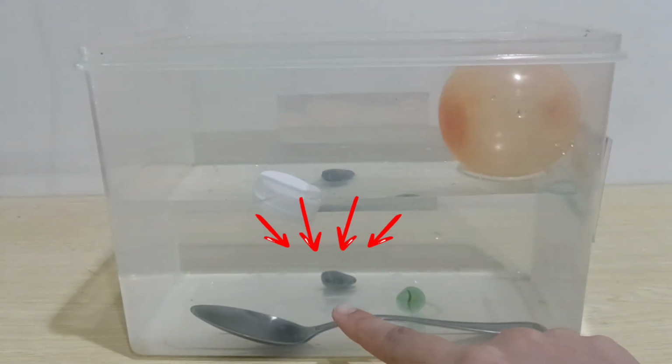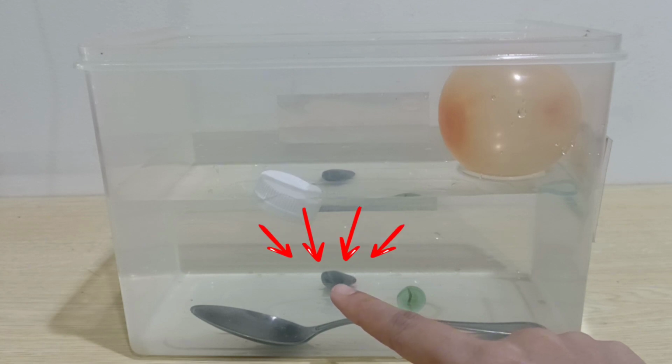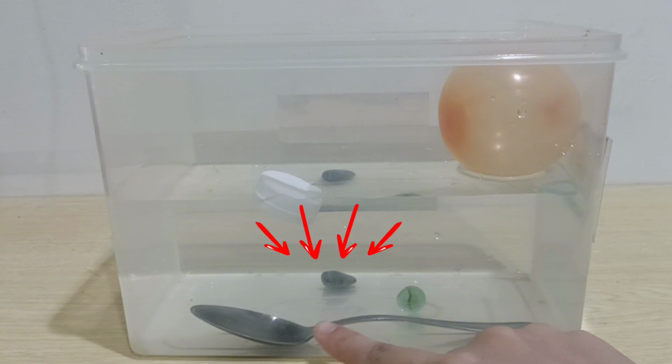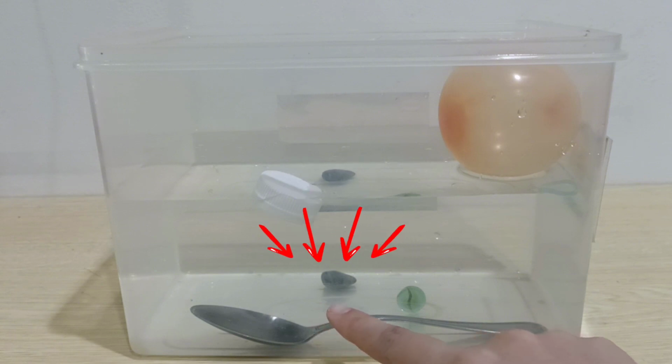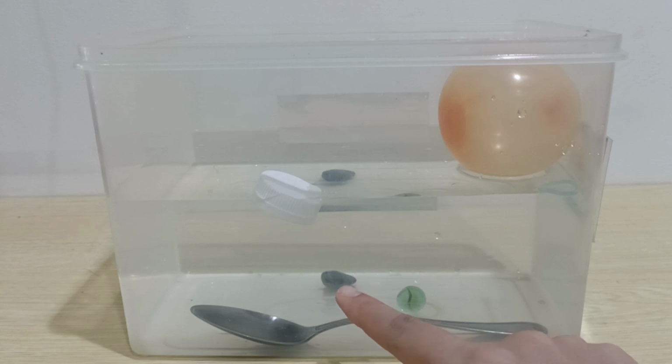Oh, can you see, children? Where is the stone? The stone is on the bottom. Yes, that's the stone. So, the stone is floating or sinking? Sinking. Yes, the stone is sinking.